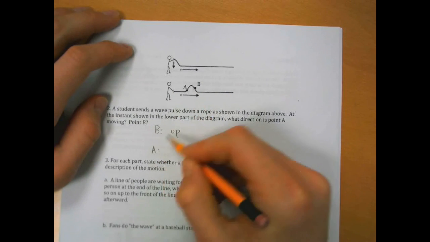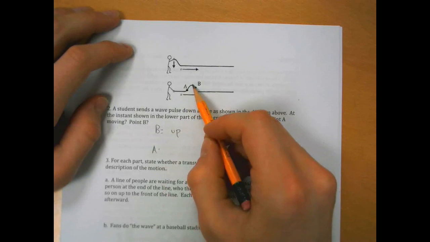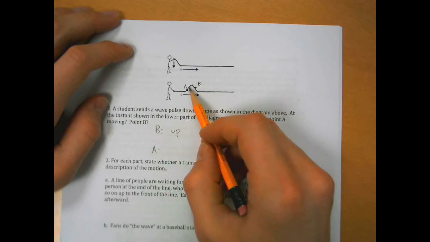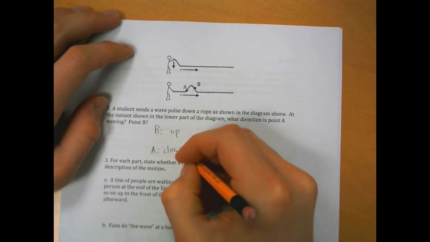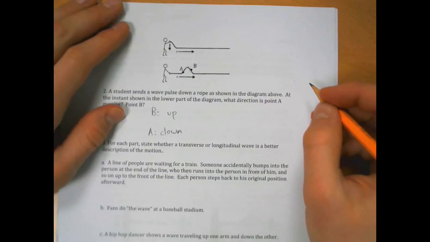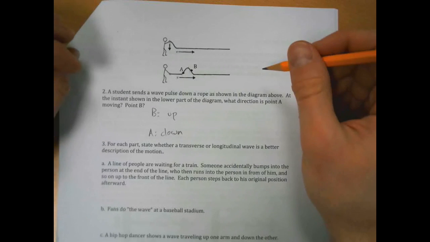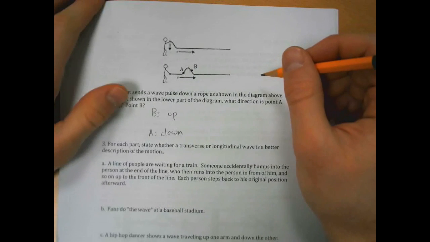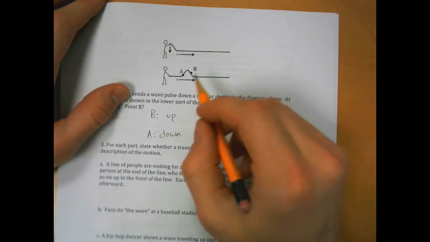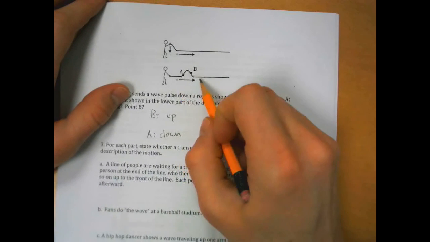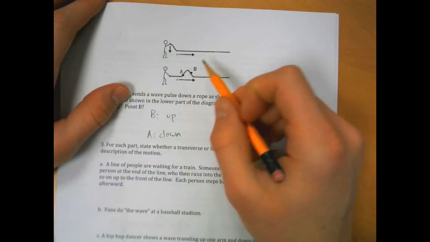Meanwhile, point A, if we go back in time a bit, it was at max displacement, and now it's going back to zero displacement. So point A is moving downward. So keep in mind, for a transverse wave, the points only move perpendicular to the direction the wave is traveling. So the wave is traveling to the right, points only move up and down.